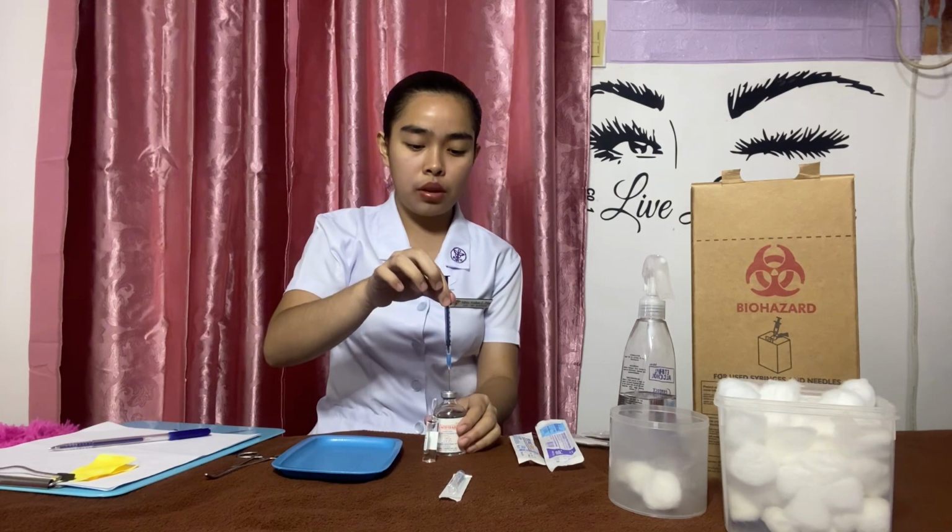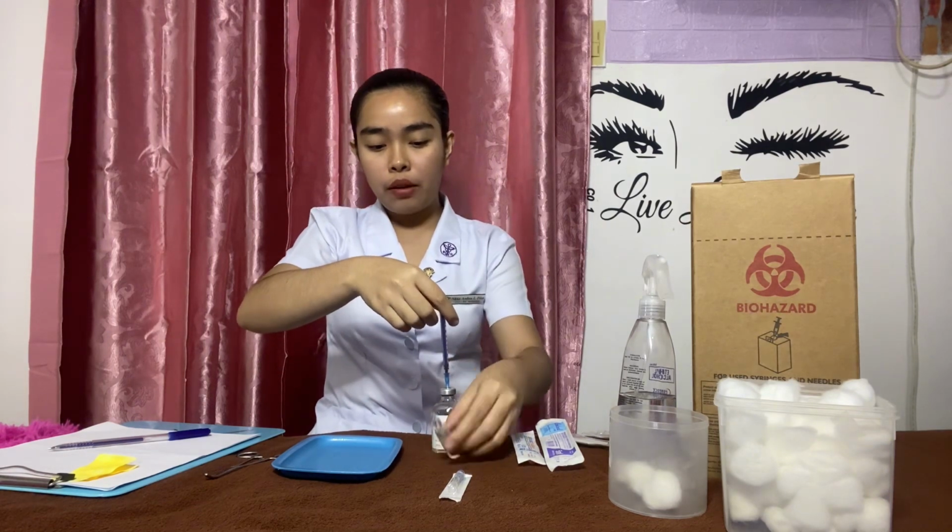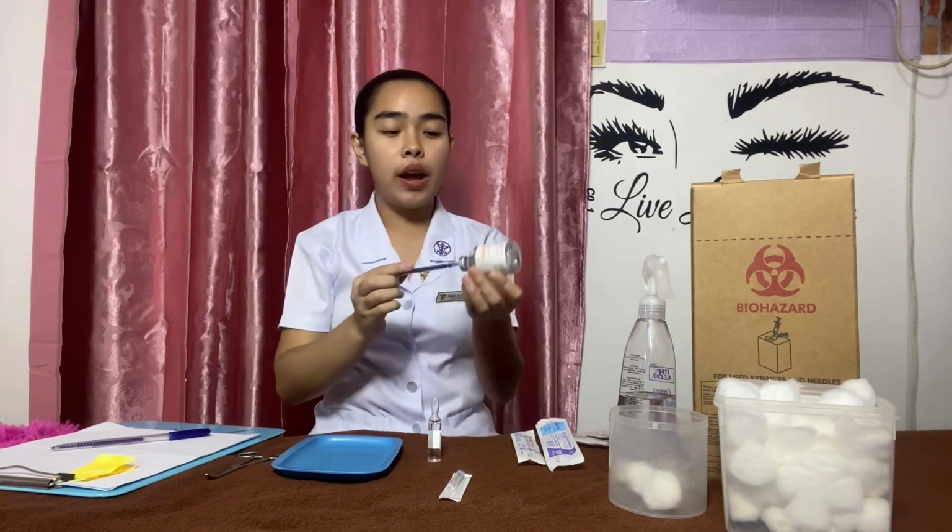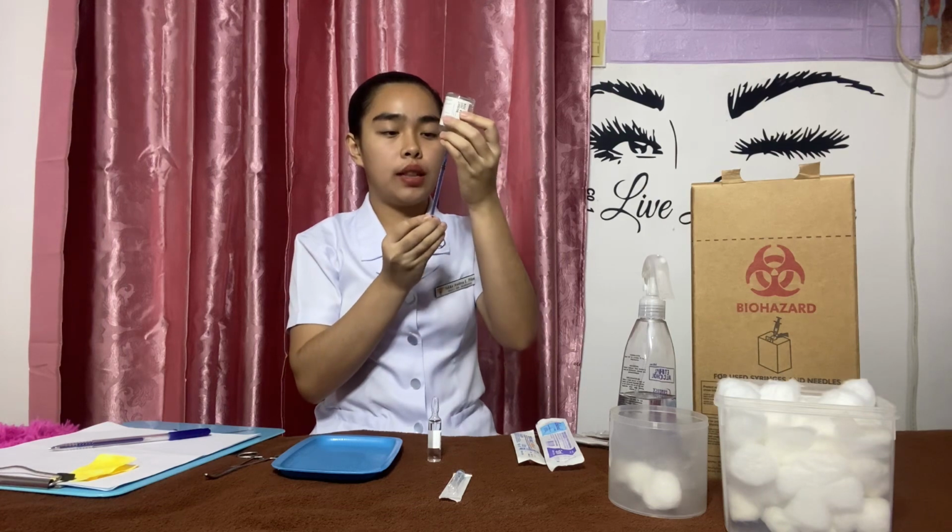Pushing the air into the vial will prevent a vacuum from forming, and if you put too little air, then you will find it hard to draw out the medication. And if you put too much air, then the medication might be forced out into the syringe. So I'm gonna push the air into the vial. Then I am going to invert my syringe and draw the exact amount of medication that is needed.